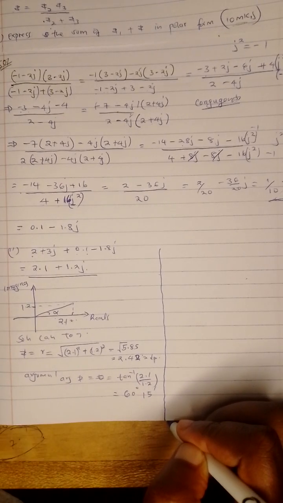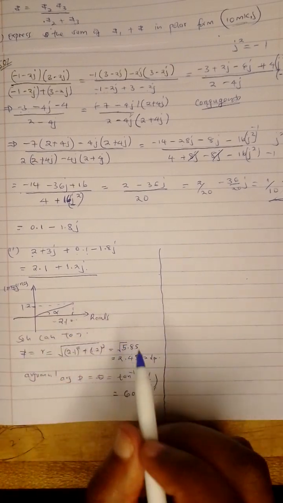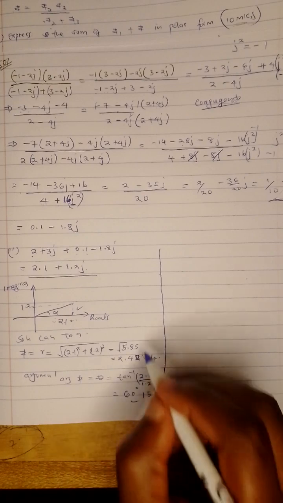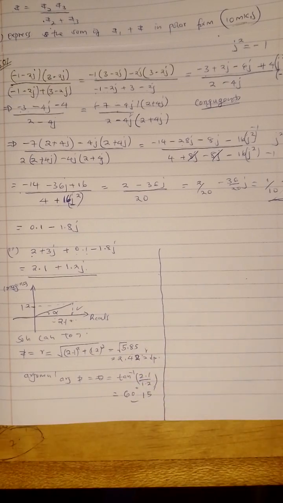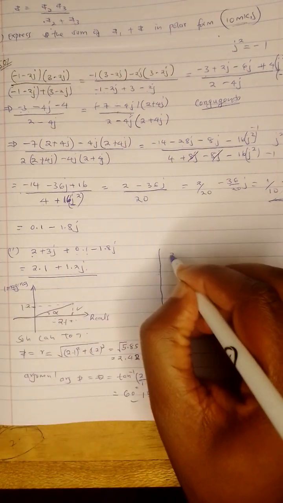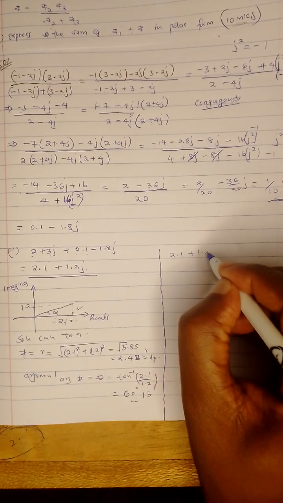Then using that, I've got this one here, and I have also got this one here. To write in polar form, we have our value here, 2.1 plus 1.2j.